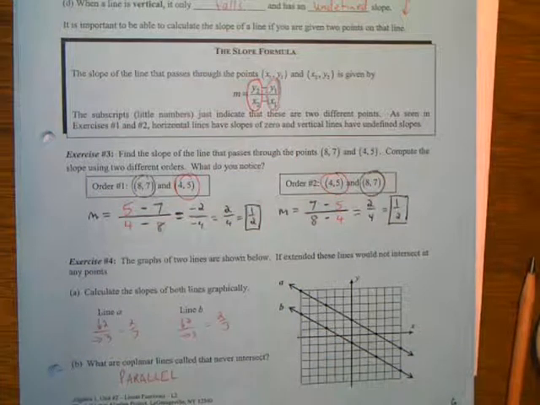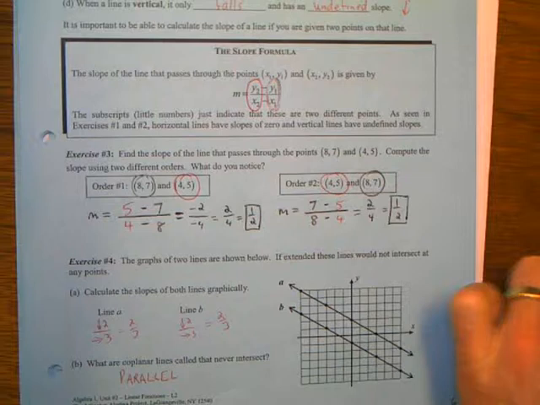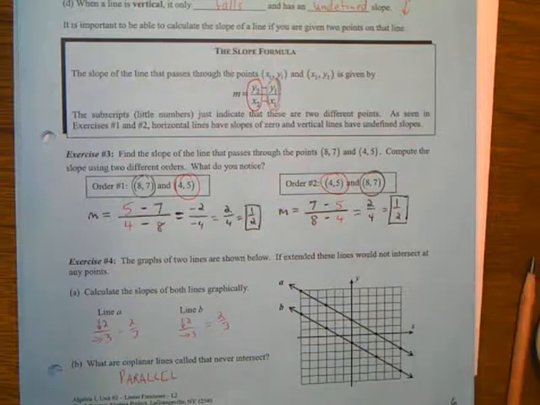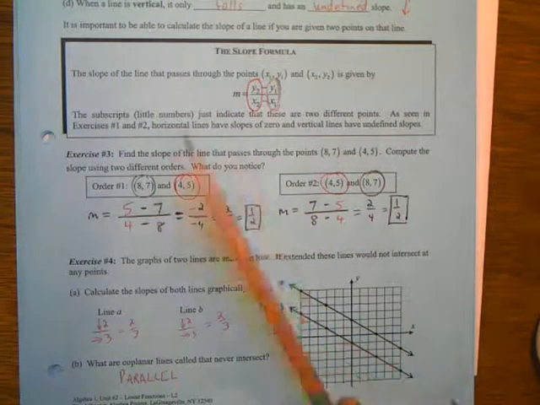The slope formula. We don't always have a chance to graph a line. It can take a lot of time to graph a line. Sometimes we just want to know how steep something is if we're given the coordinate points. What would the steepness be between our two given points?